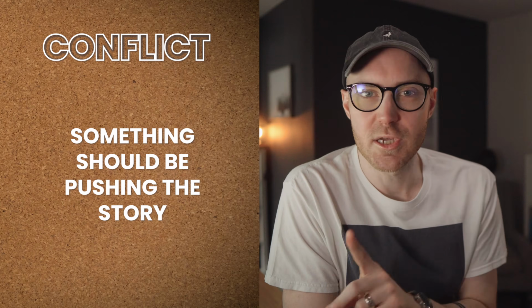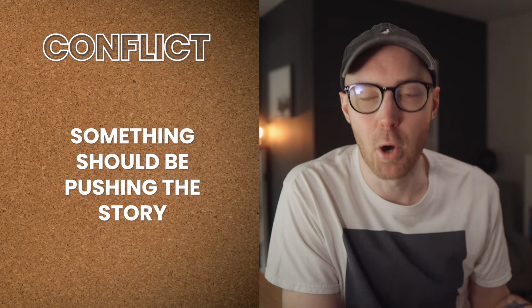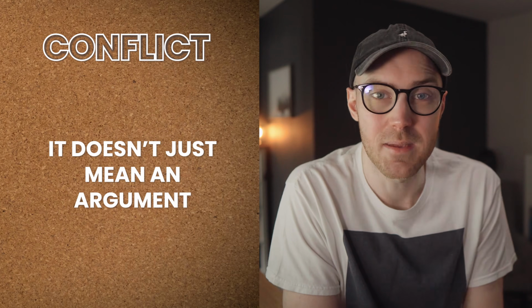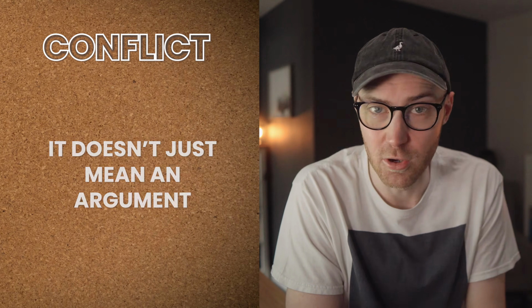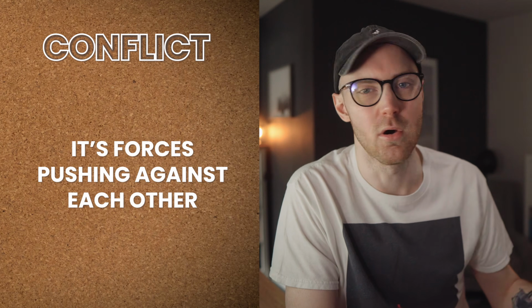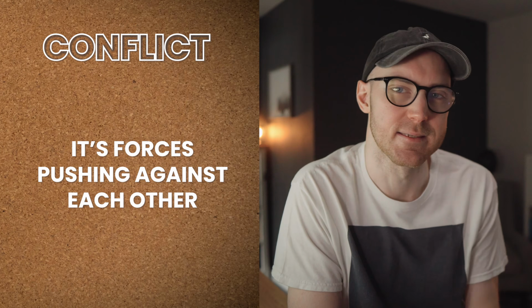Conflict. I use the term loosely to mean there should be something pushing the story. This doesn't necessarily mean an argument between 2 people, though that can work. What I mean here is 2 or more forces pushing against each other. For example, your character doesn't want to take the stage in front of everyone they know, but if they don't, they won't get the cash prize money that they need to escape for good. Forces pressing against each other.